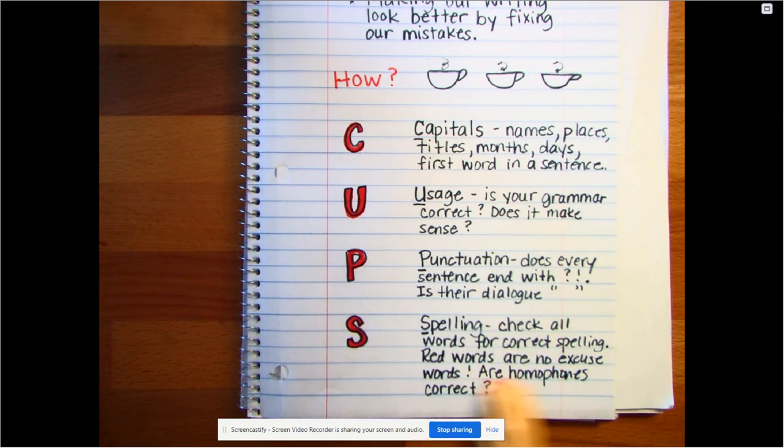Red words, however, those are no excuse words. You've learned a lot of red words in kindergarten, in first grade, and second grade. You should be able to recognize them when you read, but you should also be able to spell them correctly. So make sure your red words are spelled correctly.